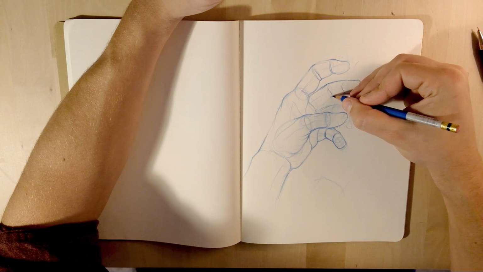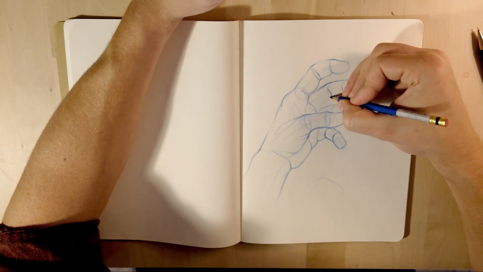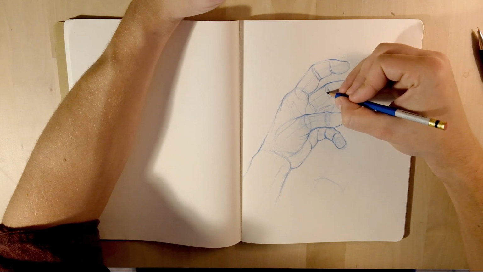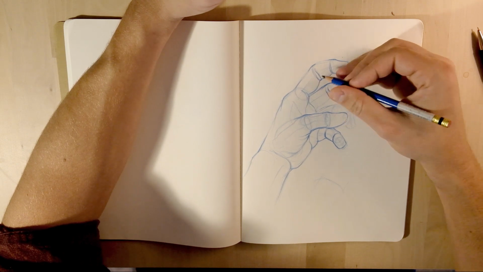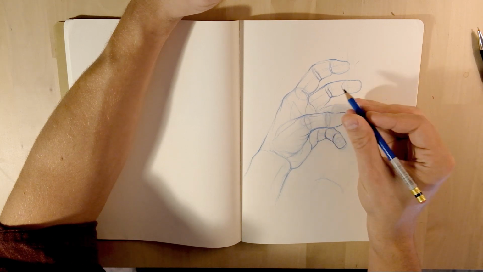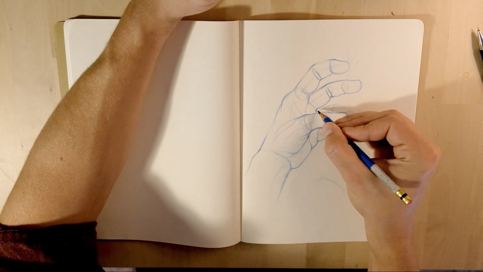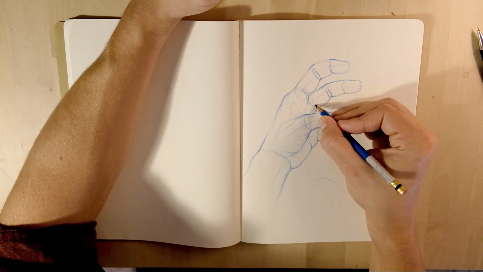Actually, whenever you're just not sure what to draw and you're stuck, I often draw my hands. It's a nice exercise because you've always got them with you. You don't always have a mirror to draw a self-portrait or something, but you're always able to just draw your hands. It's also a great warm-up if you're going to be doing another kind of drawing.